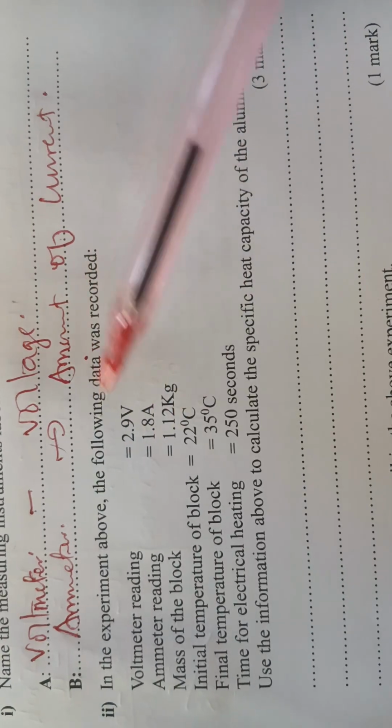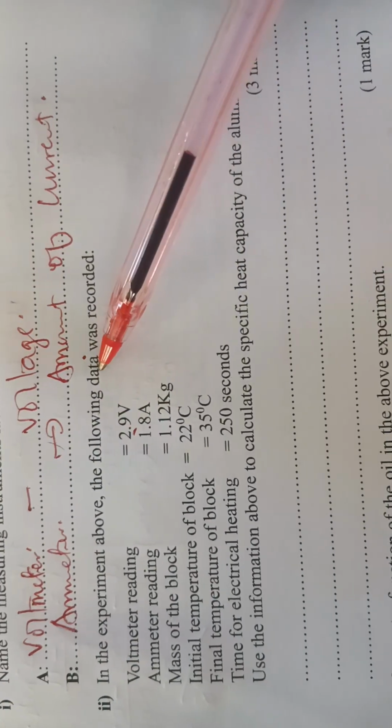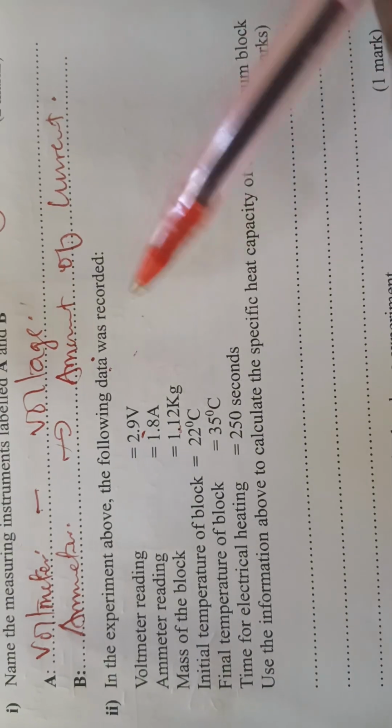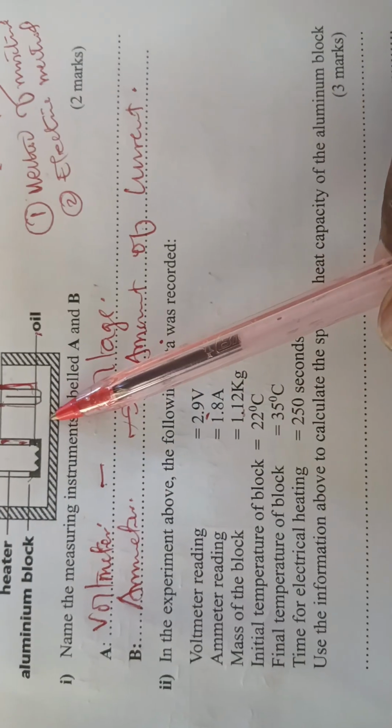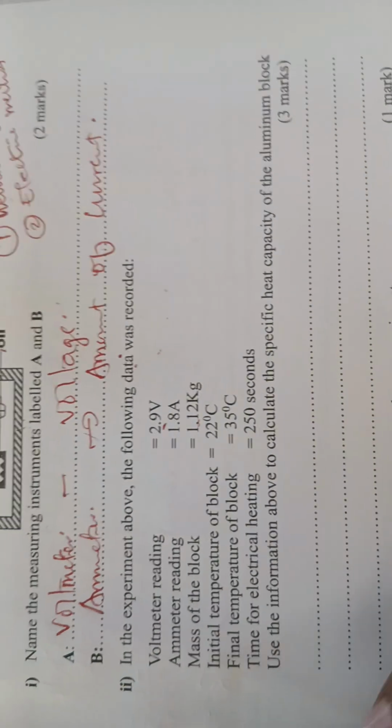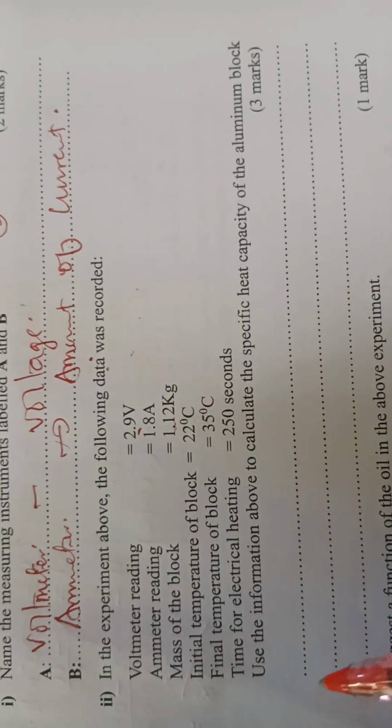Then we have this data that is provided. We have the voltmeter reading, ammeter reading, the mass of the block, the initial temperature of the block, the final temperature of the block, and again the time taken to heat. Now using this information, are we able to determine the specific heat capacity of the aluminium block?